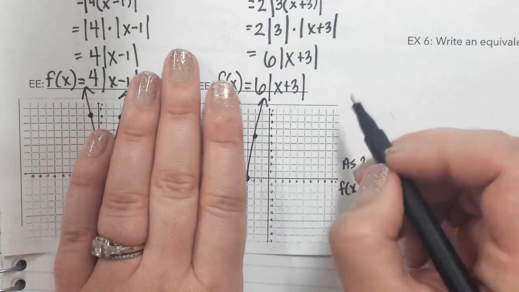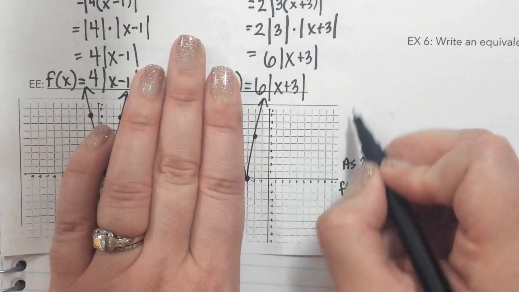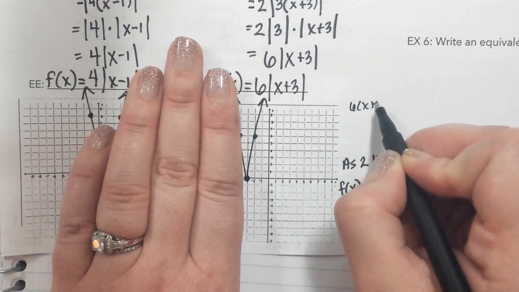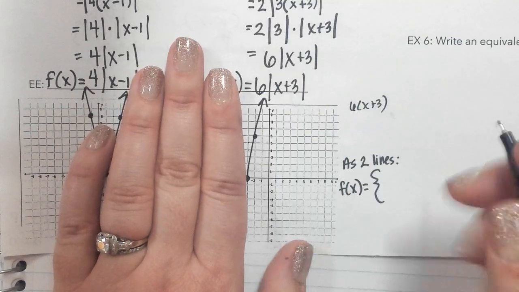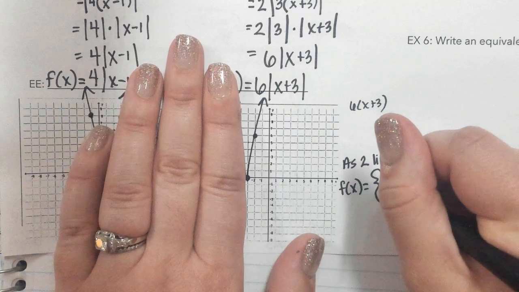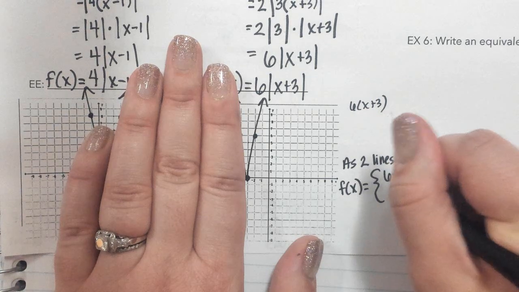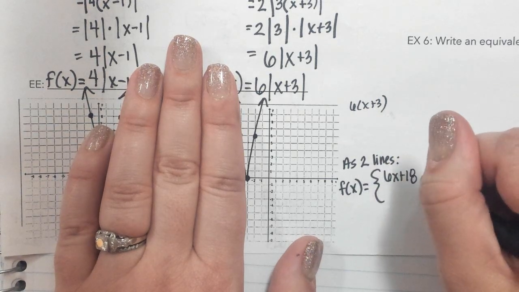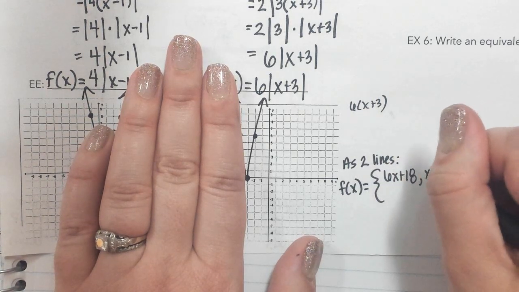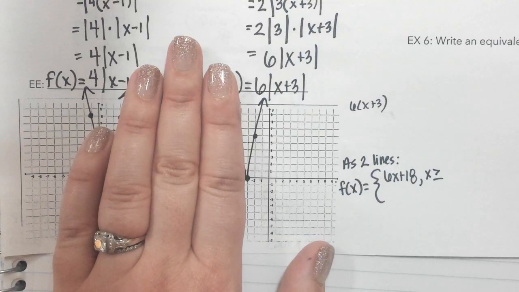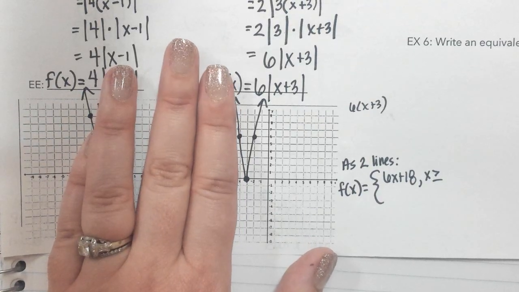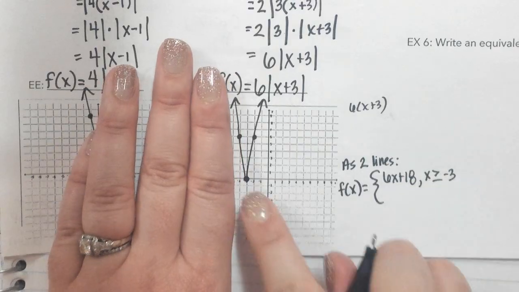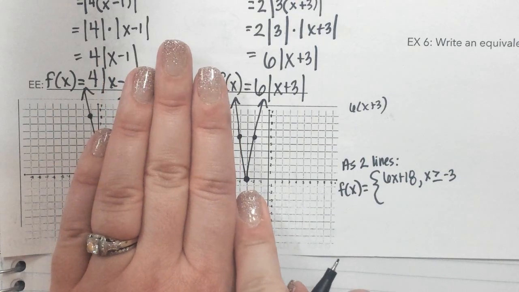You could also look at it as a line, so it would be this, and if you distribute the 6, it would make 18. So the first line would be f of x equals 6x plus 18 for x values that are greater than or equal to what? Negative 3, because that's where the vertex is.